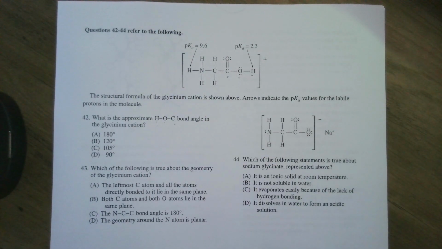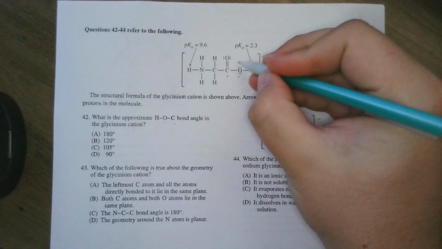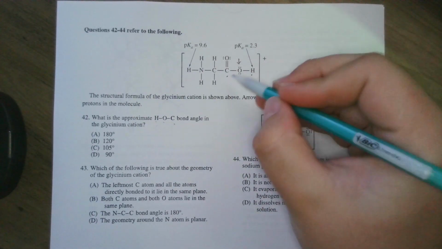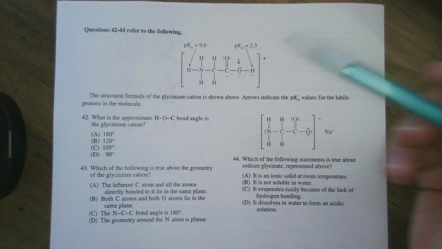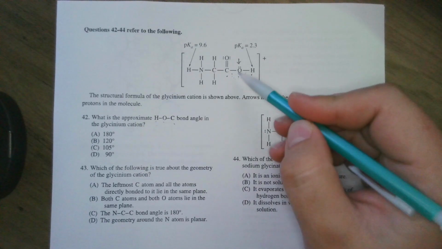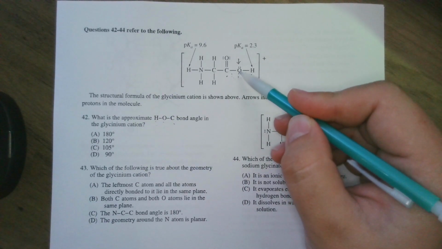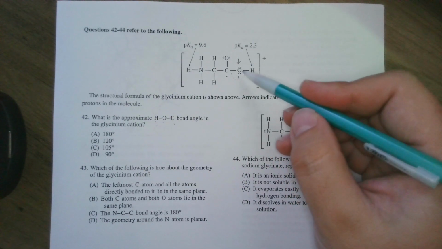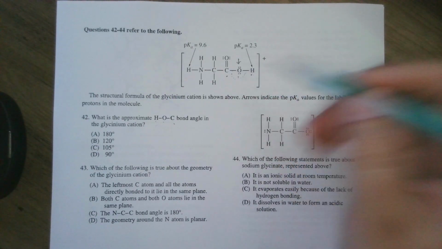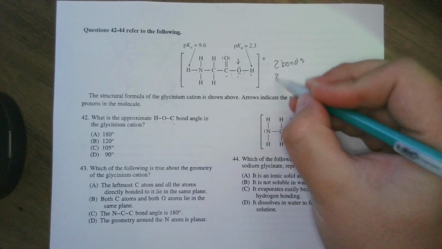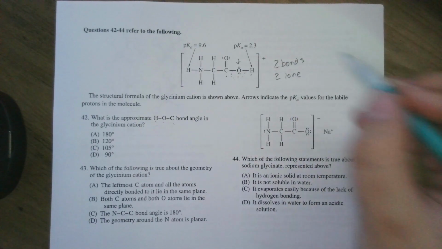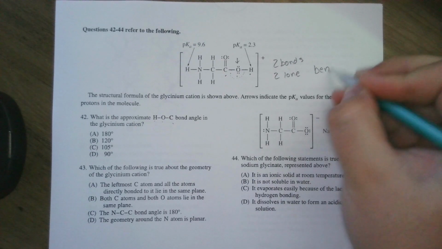So what you're going to do to figure out their bond angle is go to the middle atom. I know it's super tempting to just say it's 180 because that's how we draw it, but our drawing is a simplified version. Go to the center of your bond and figure out its bond angle by looking at the number of bonds it makes. It has 2 bonds, and the number of lone pairs it has, 2 lone pairs. 2 and 2 makes a bent structure.